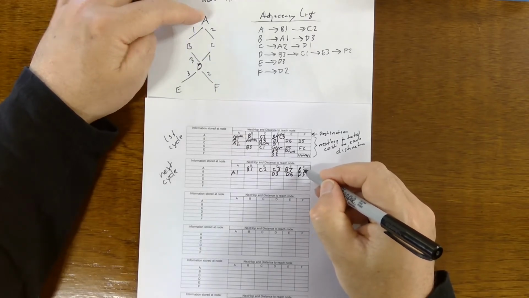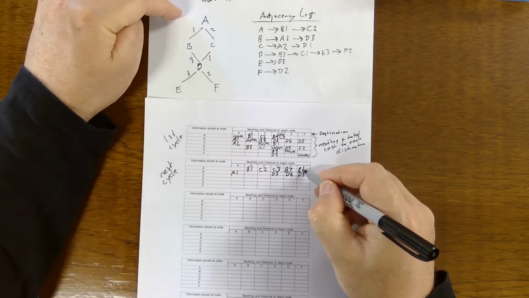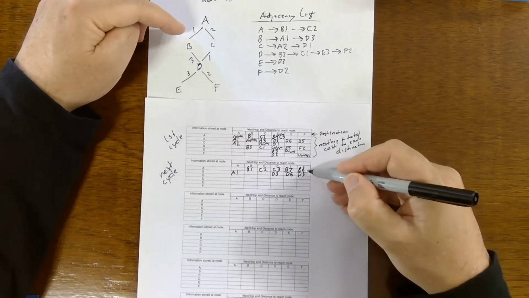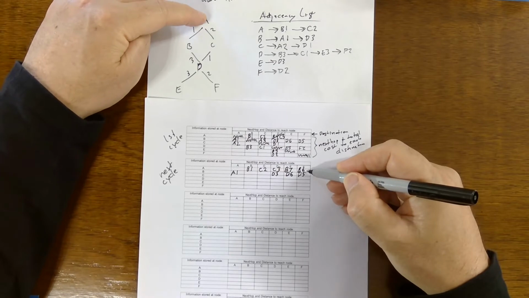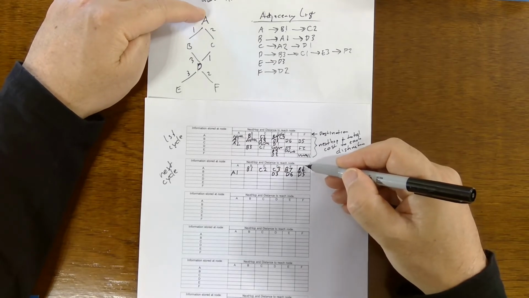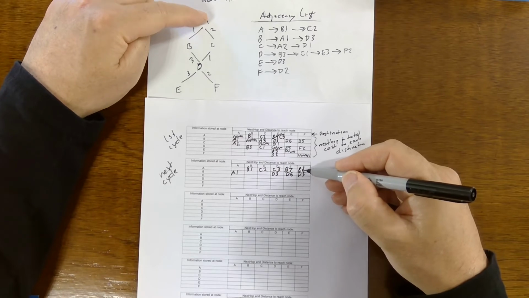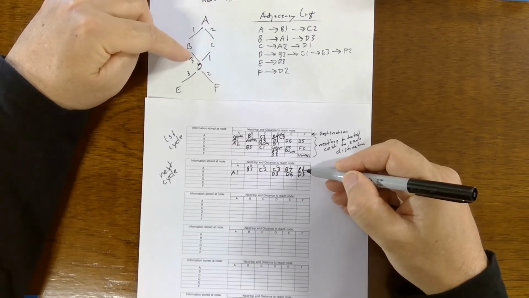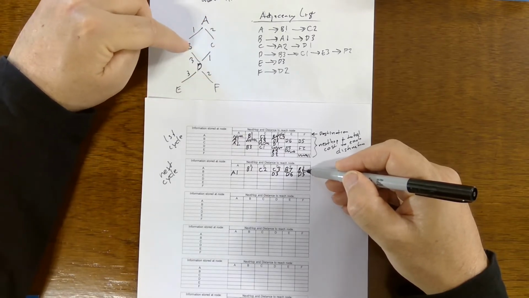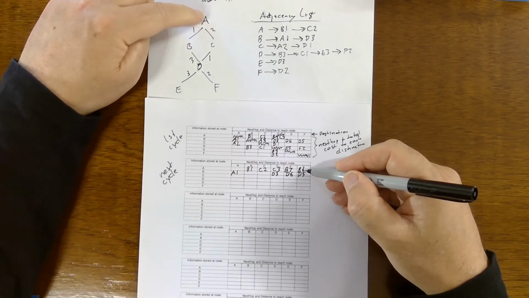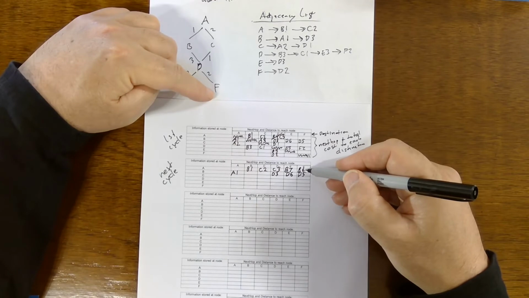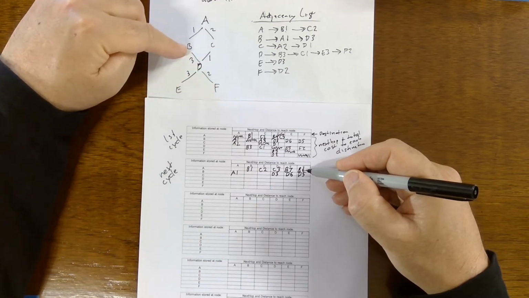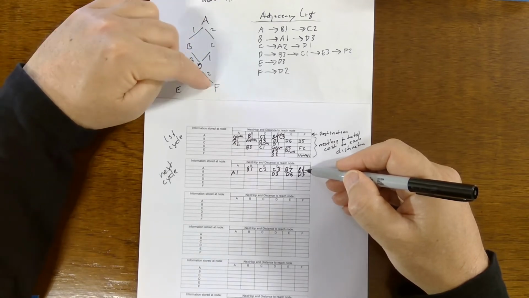B6. So what this B6 means is, A knows about destination F. He knows that it's a total cost of 6: 1, 2, 3, 4, 5, 6. And the next hop is B. So A knows that he can get to destination F via neighbor B for a total cost of 6.